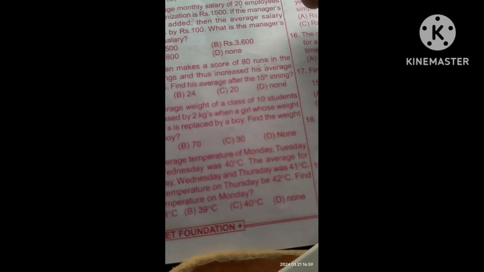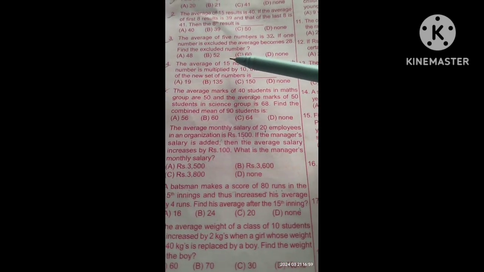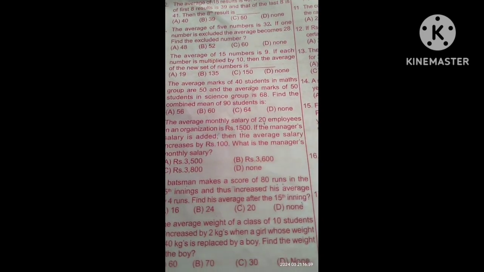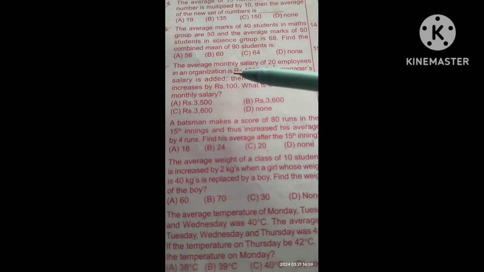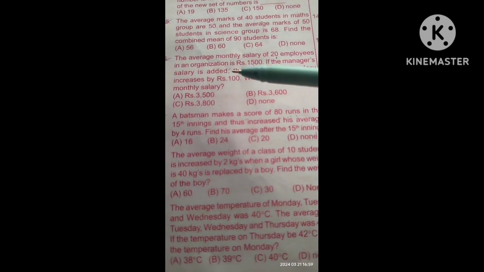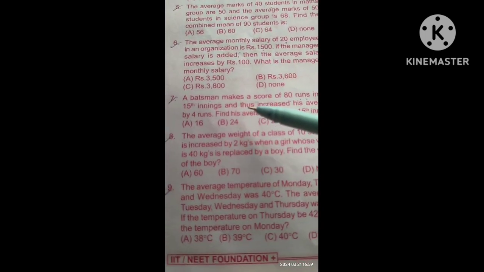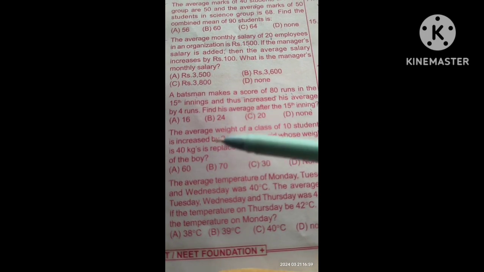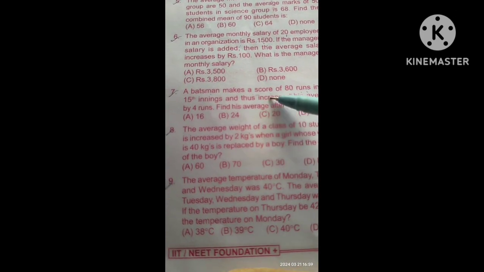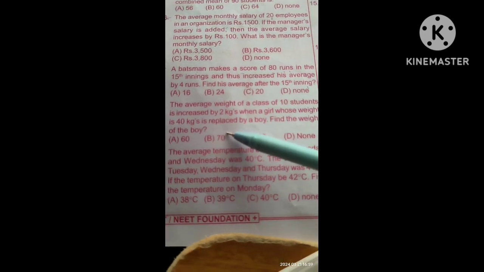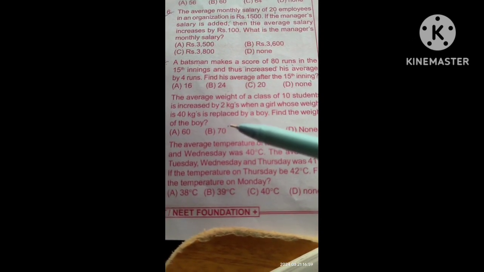So see that in the previous questions, in one question, one number was excluded. In another question, one person's salary was added. Here also, in one we added a match's runs. But here, see once, it is replaced.